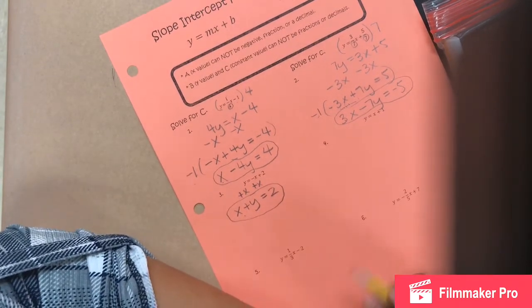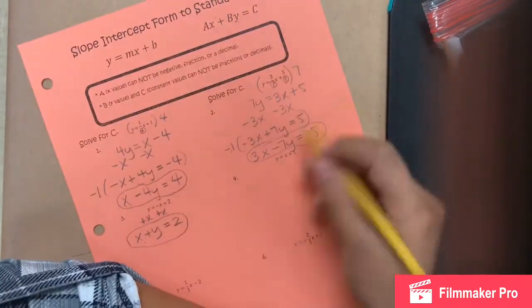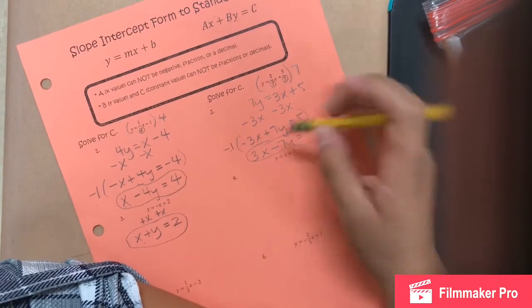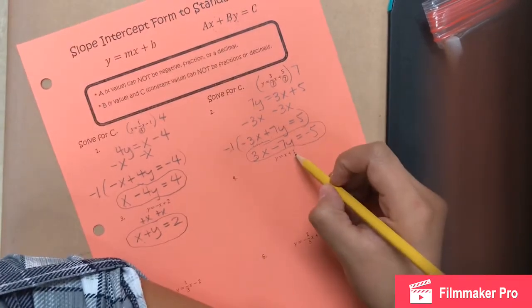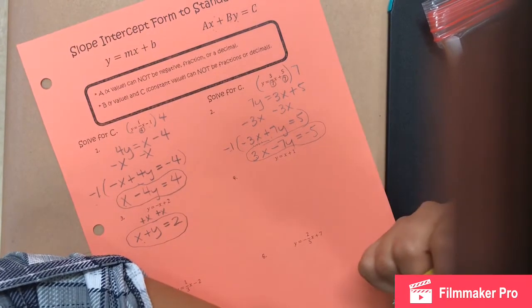That is my answer. Number 4, they want me to solve ax plus by equals c. Well, right now, there's no fractions to worry about, so we can skip that step.